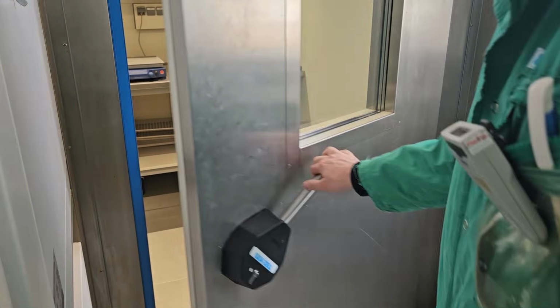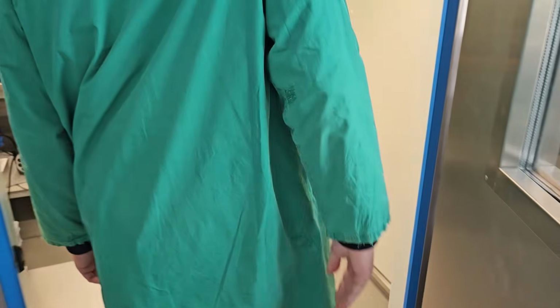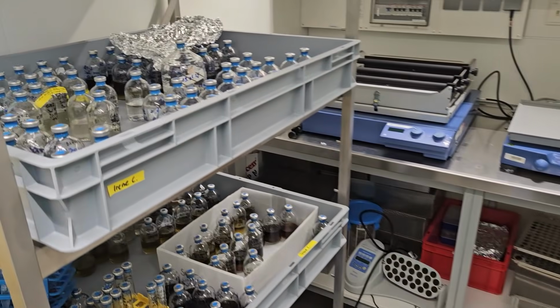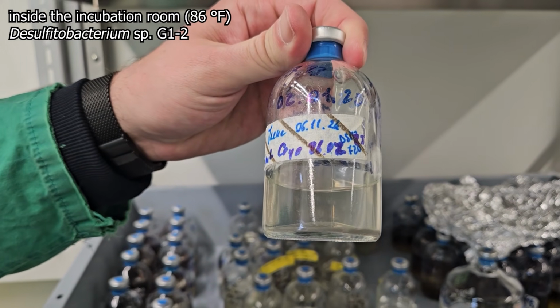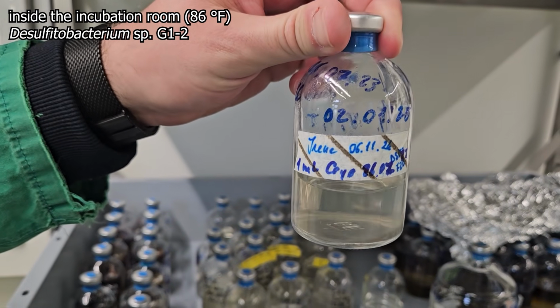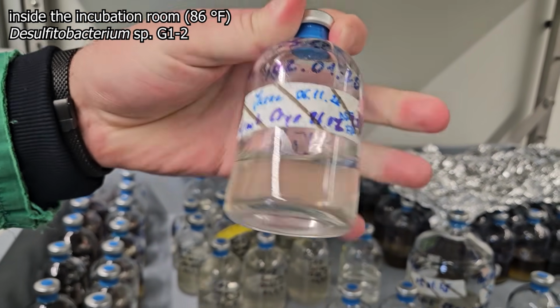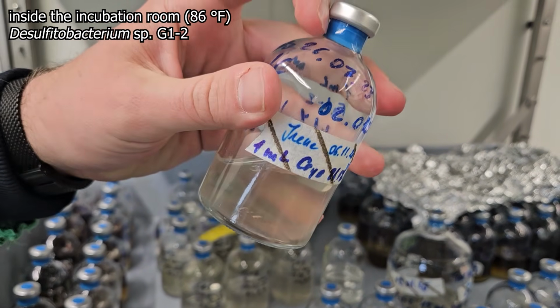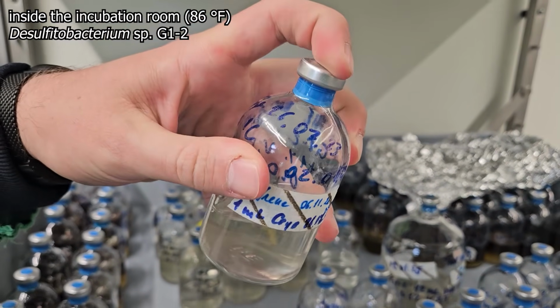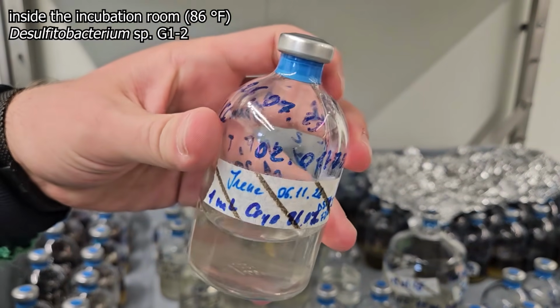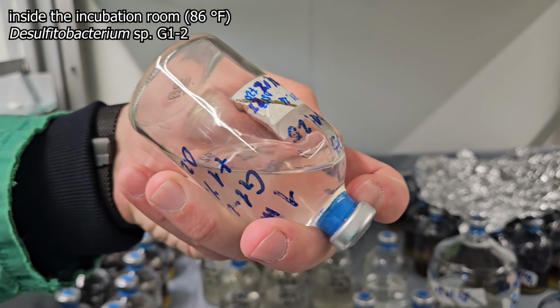We are currently in the incubation room where the microbes are grown. They do this at around 30 degrees C in a serum bottle like this. Here we can see a culture of Desulfitobacterium. This belongs to a class of organisms which, as the name suggests, use iron as an electron acceptor to produce energy. It can also probably use sulfide as an additional electron acceptor.